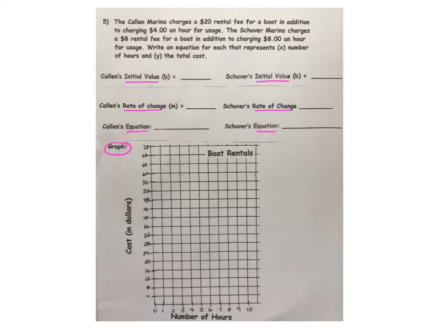The Cala Marina charges $20 for a rental fee for a boat, in addition to charging $4 an hour for usage. The Shuver Marina charges an $8 rental fee for a boat, in addition to charging $8 an hour for usage. Write an equation for each that represents x, the number of hours, and y, the total cost.